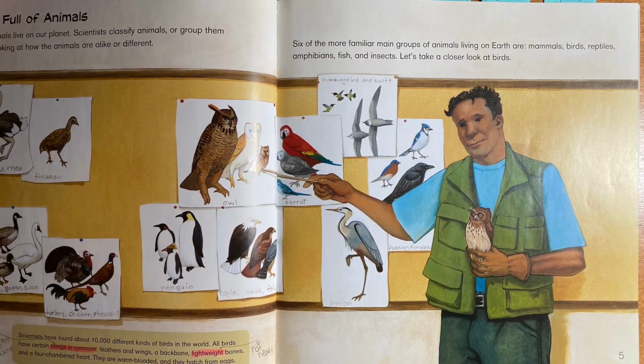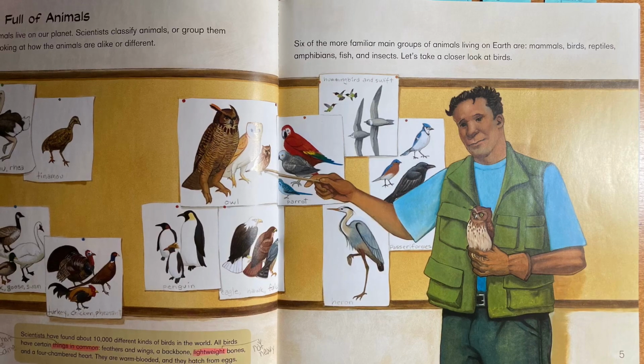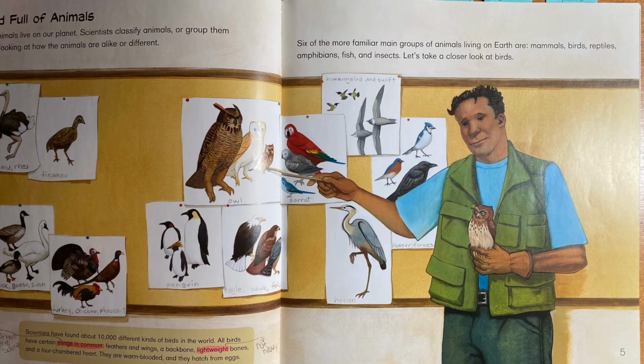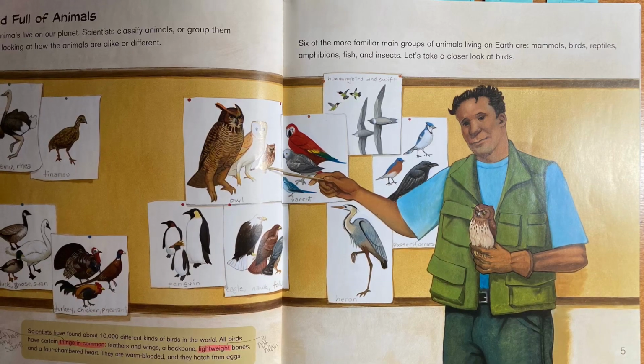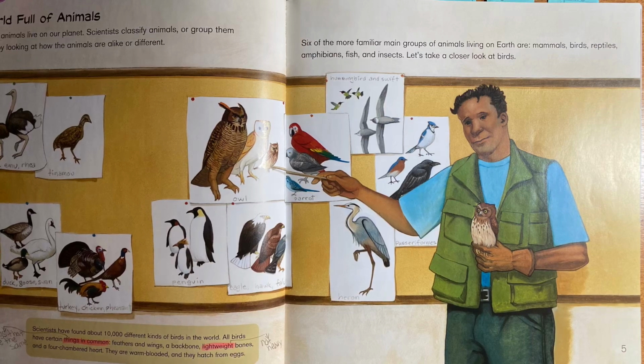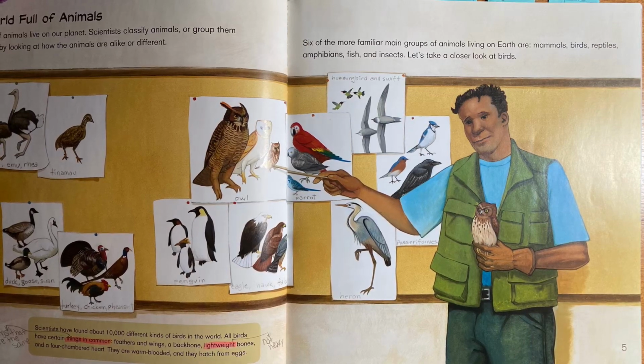So you see on the bottom of this page, you'll see a light green box. That's called a caption. And it's going to tell us a little bit about what the picture is showing us. We aren't going to read those today, but those are what captions are. When you find those, it tells you a little bit more about the picture.